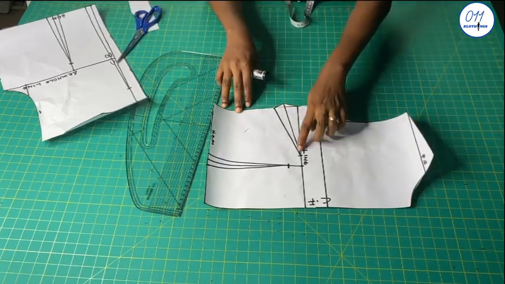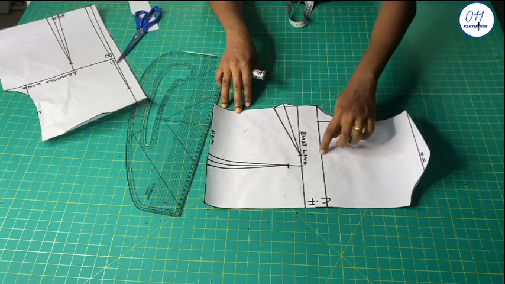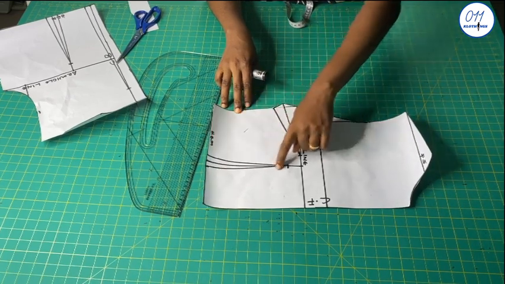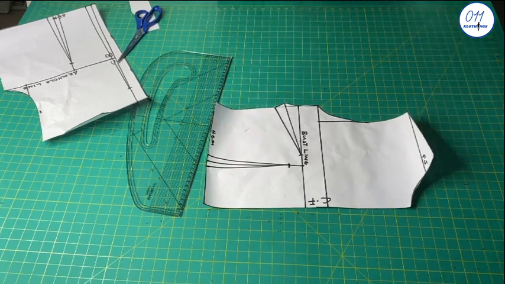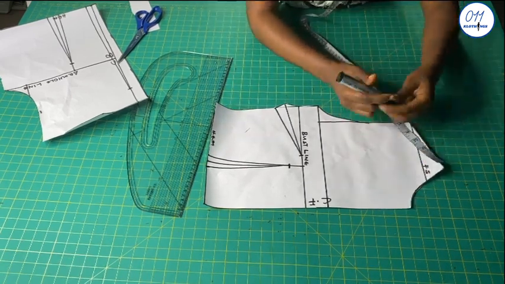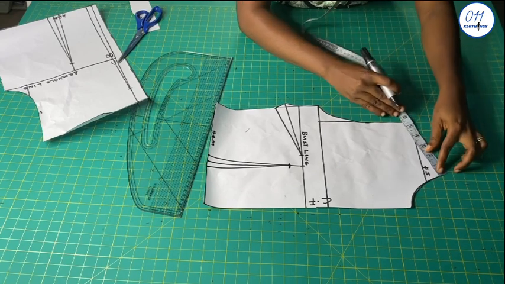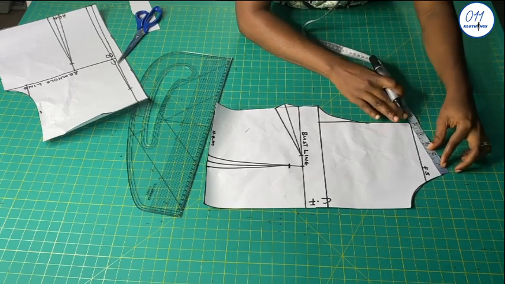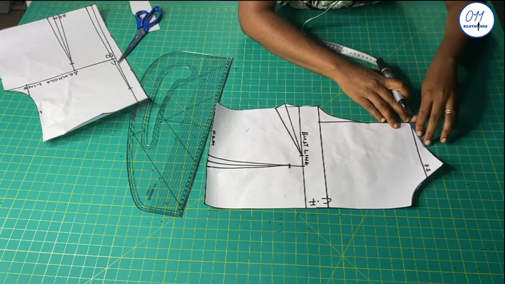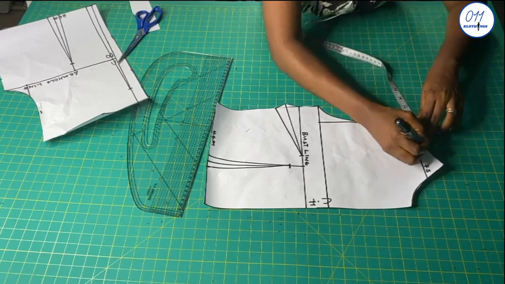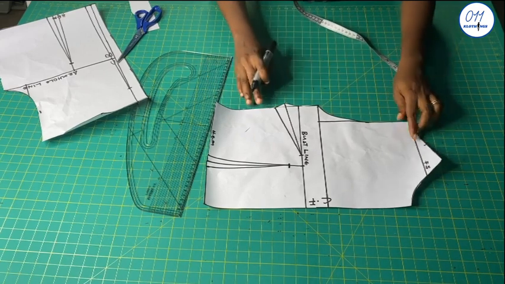I will now demonstrate how to transfer the bust dart to the shoulder and also to the waist dart. This involves dart manipulation. To transfer the bust dart to the shoulder, I will find the middle point of the shoulder, like so. I will connect it to the bust point or the nipple point.